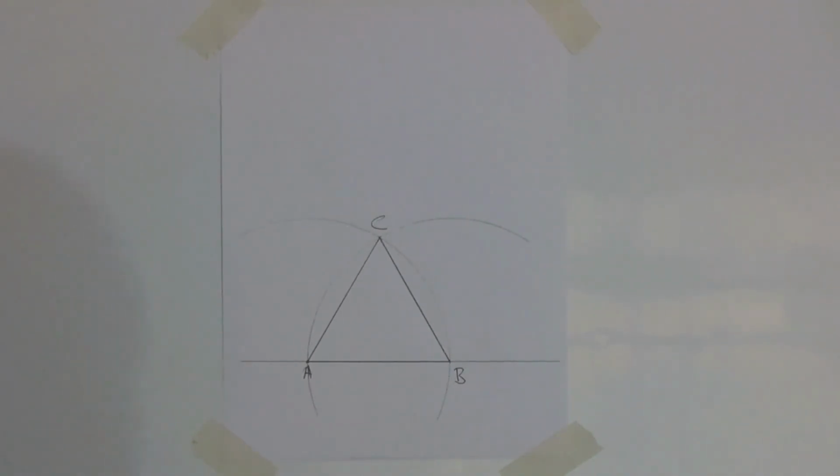And that's the construction. Look how nice and easy that was. And you could do that for an equilateral triangle of any length. Good? So that's it, the equilateral triangle. Next step, we're going to move on to the construction of a square.